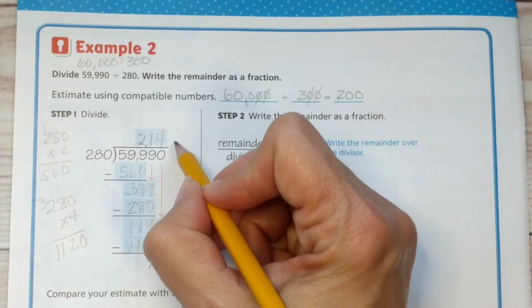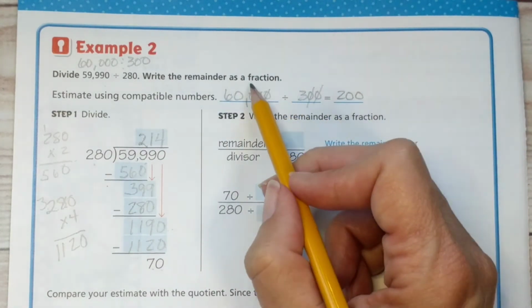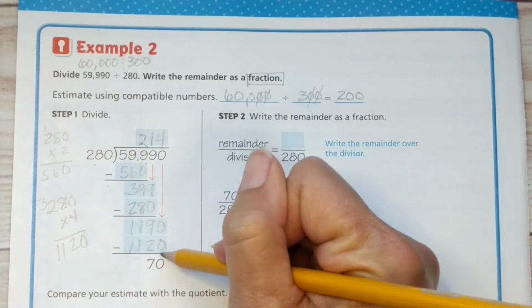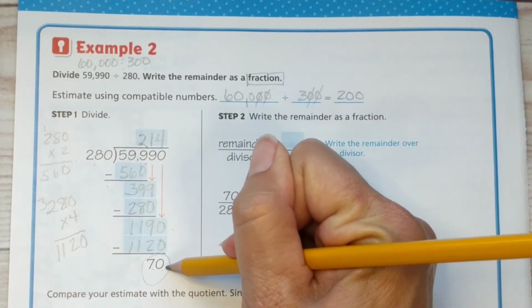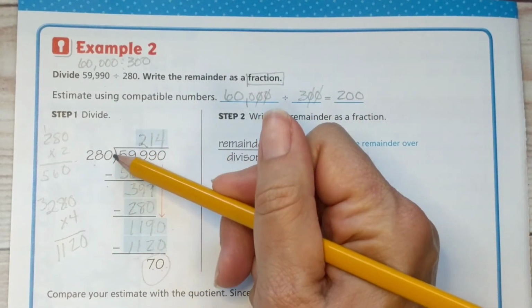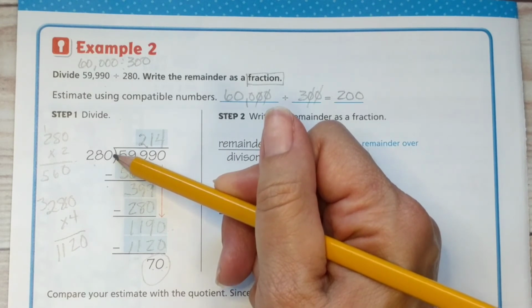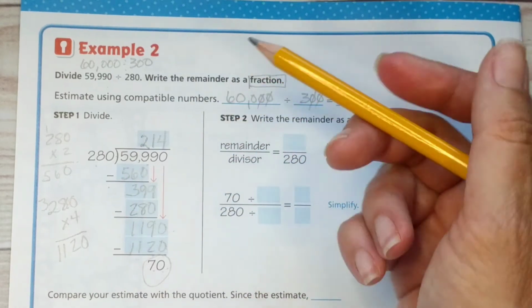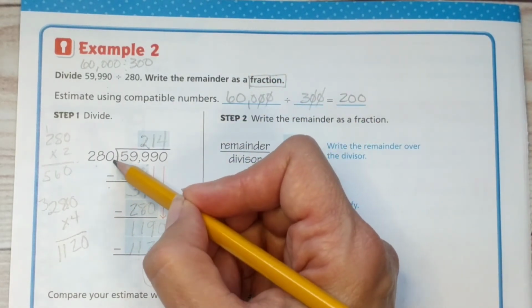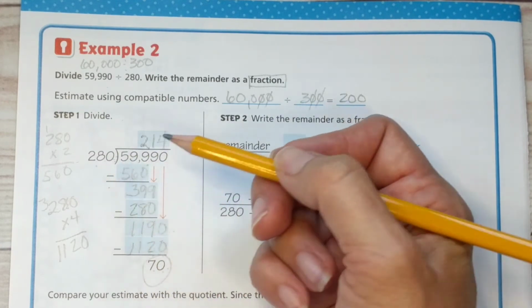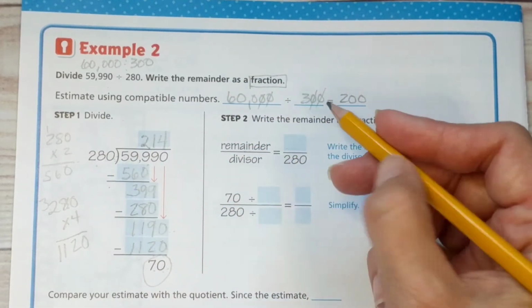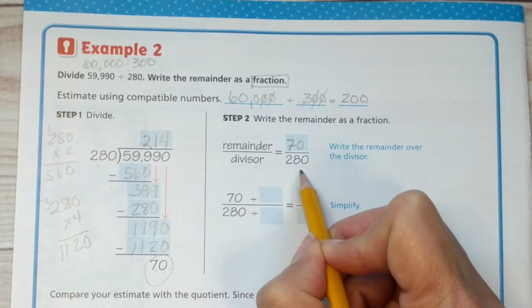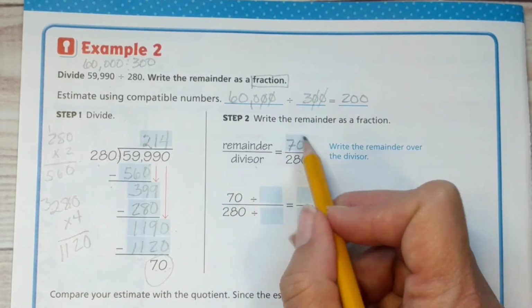This time we're not going to write R70, because they want us to write the remainder as a fraction. So what you do is you take this remainder and you make it a numerator, and you take this dividend and make it the denominator. Or I mean the divisor. I'm sorry, the divisor. This is the dividend, this is the divisor. So our remainder, we make the numerator. The divisor, we make the denominator in our fraction.